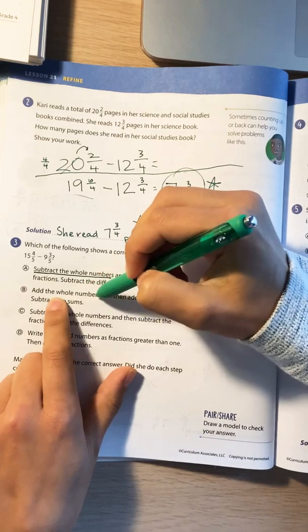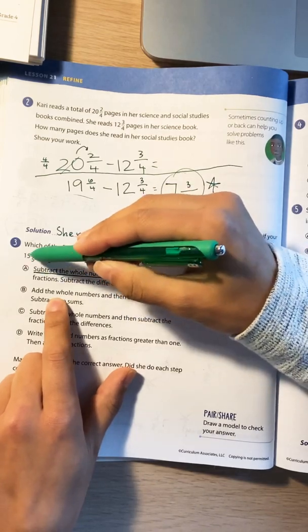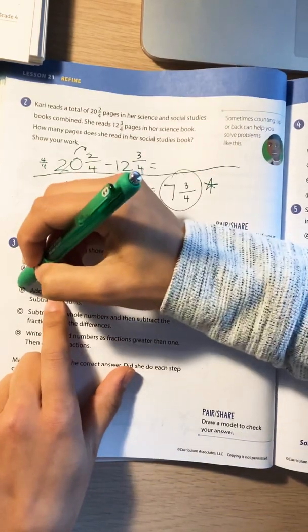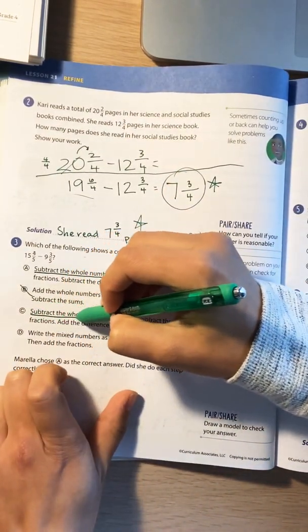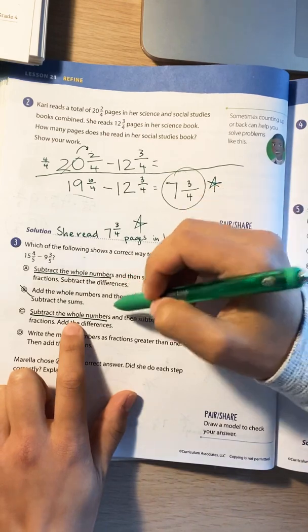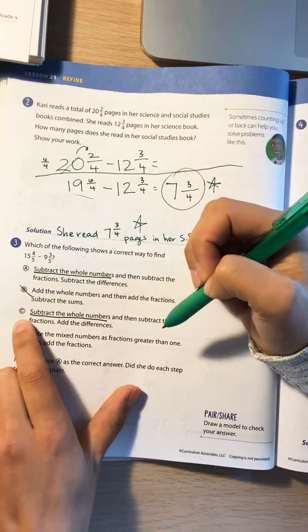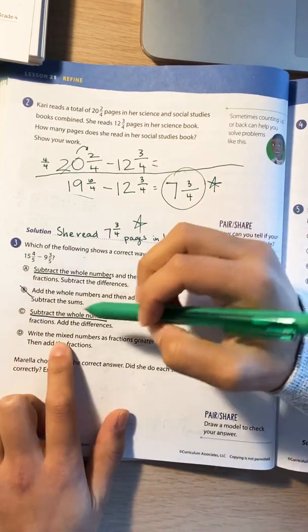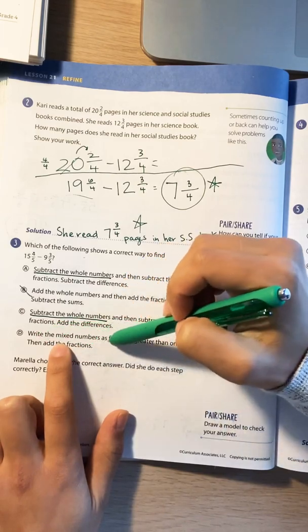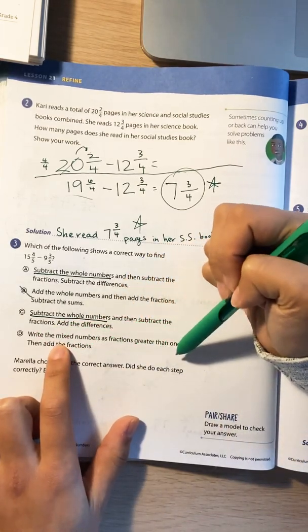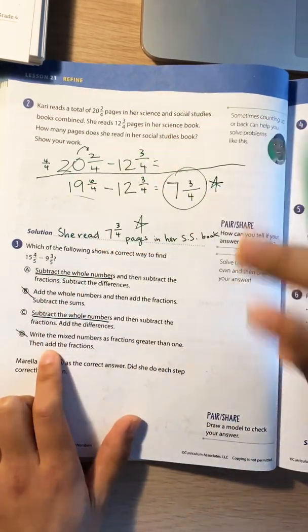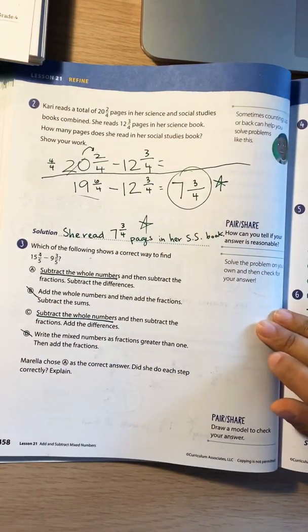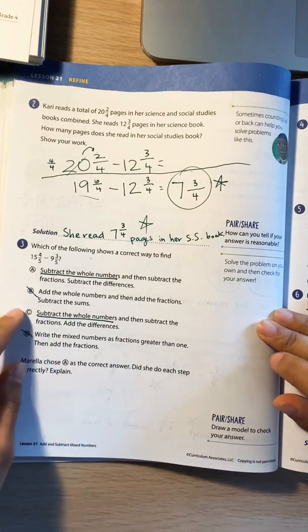Add the whole numbers. No, I'm not adding 15 plus 9, right? I need to subtract, so that's wrong. C says subtract the whole numbers. That's what I want to do, but I don't know about the rest of it, so I'm not going to pick it yet. And this one says write the mixed numbers as fractions greater than 1. You could do that, but then we're not going to add them. So no, we're subtracting. So I can already take out B and D. I just have A and C left.